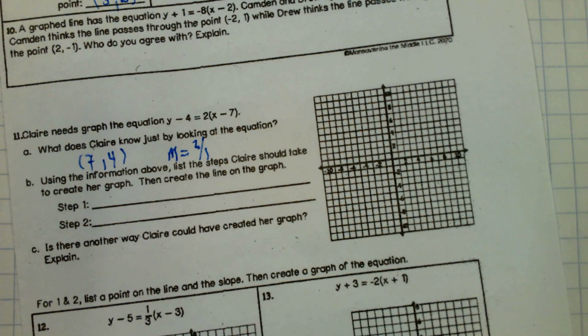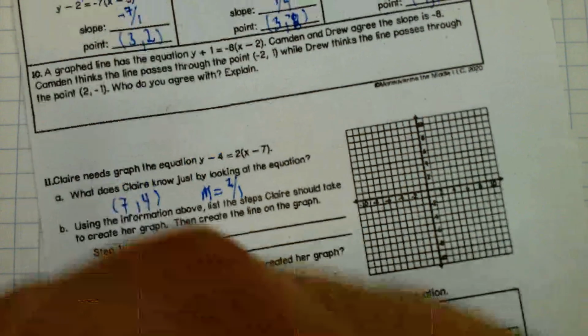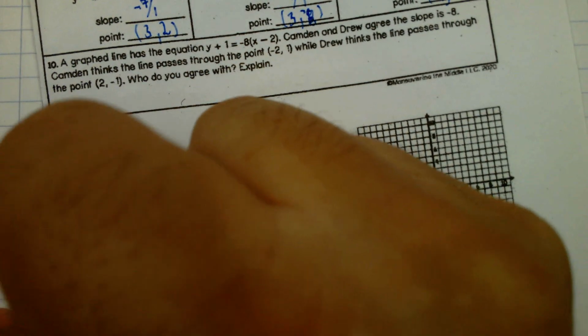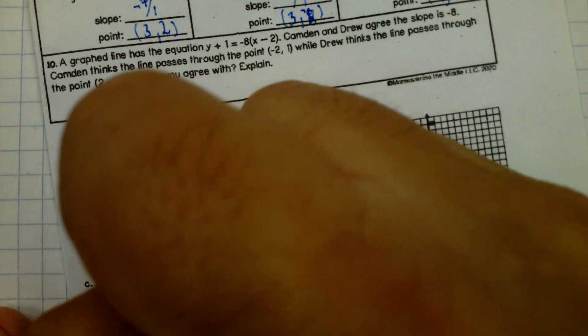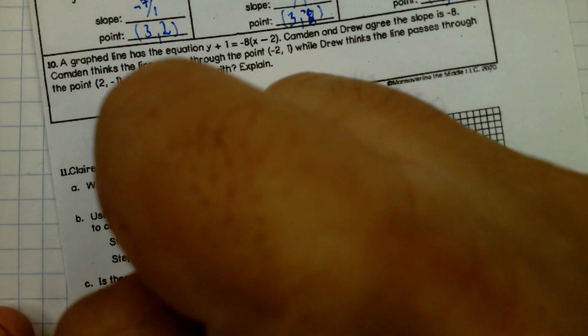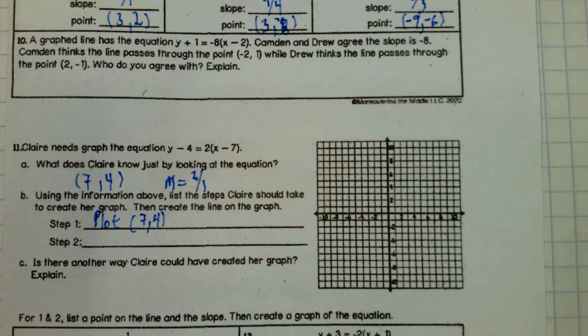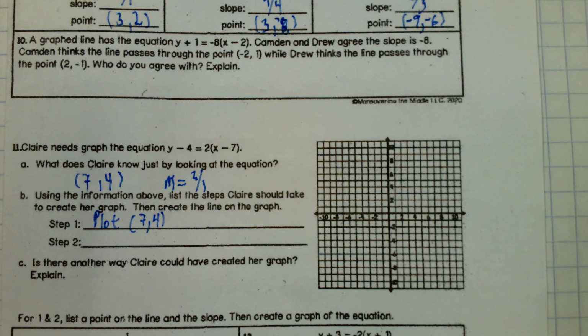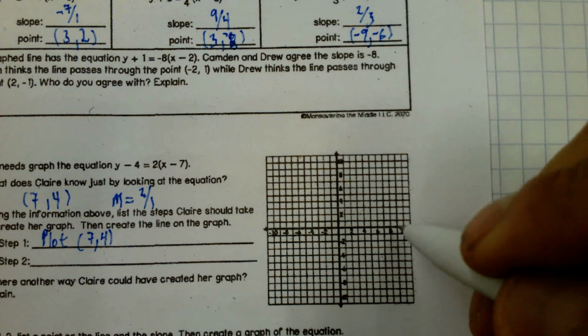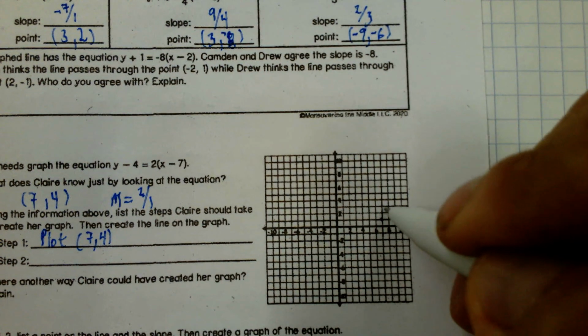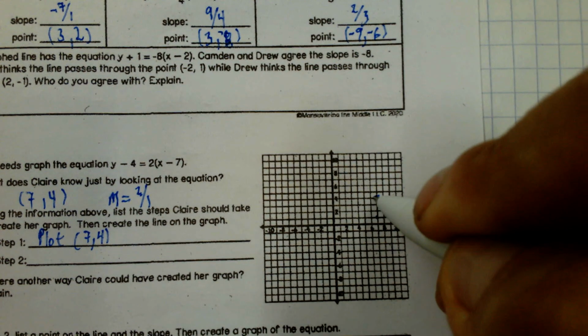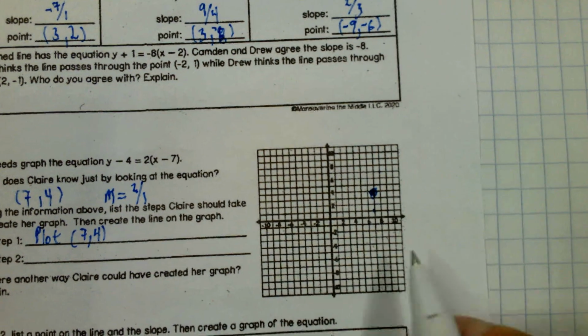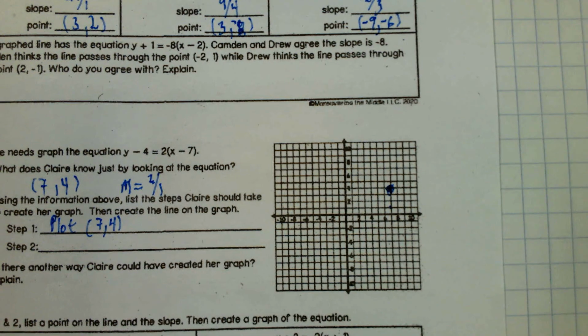Okay? It says, using the information above, list the steps Claire should take to create her graph. Then create the line on the graph. Okay. So the first step is going to be plot, in this case, 7, 4. So just find a location of 7, 4, and we're going to put a point there. Okay, so we're going to go 7 over, and then 4 up. 1, 2, 3, 4. And put a point right there. 7, 4. Found it, plotted a point.